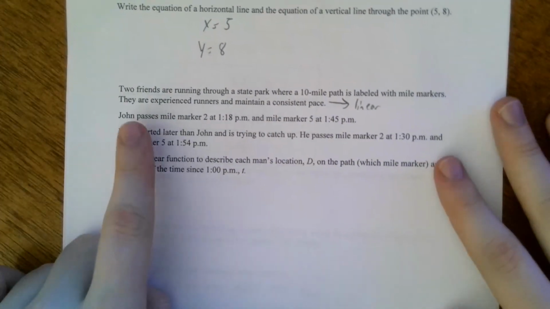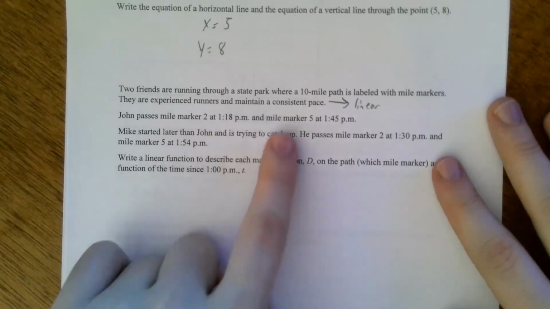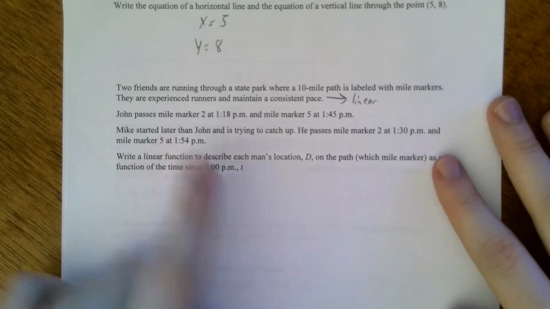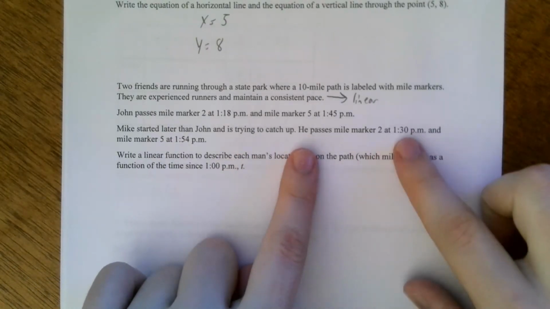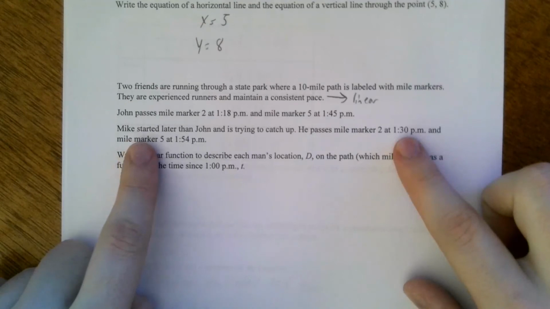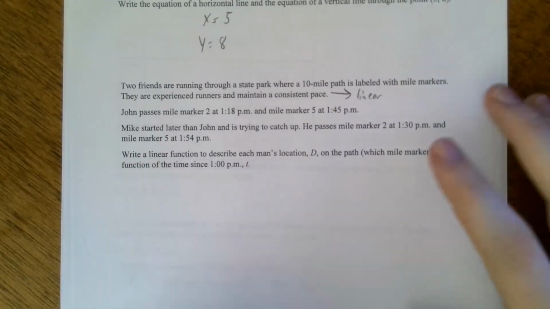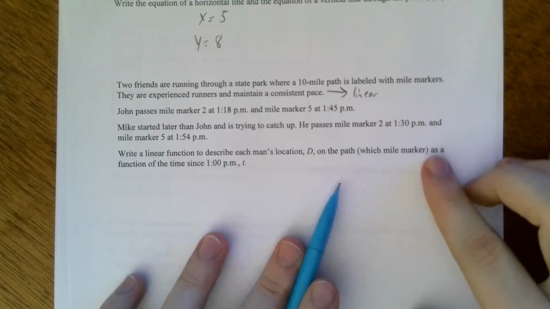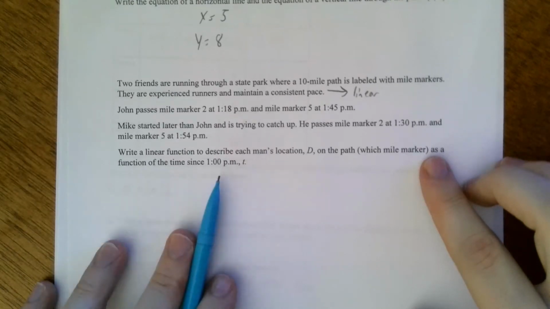So this one says John passes mile marker 2 at 1:18 and mile marker 5 at 1:45. Mike started later than John and is trying to catch up. He passes mile marker 2 at 1:30 and passes mile marker 5 at 1:54. So write a linear function to describe each man's location d on the path, which is the mile marker, as a function of t, the time since 1 p.m.